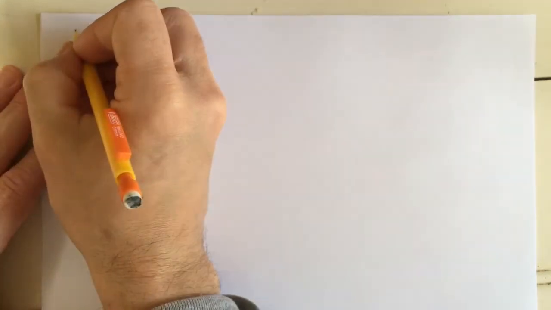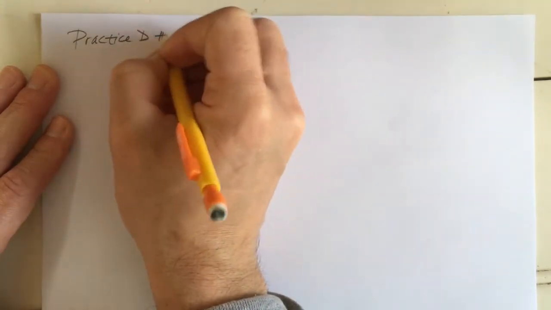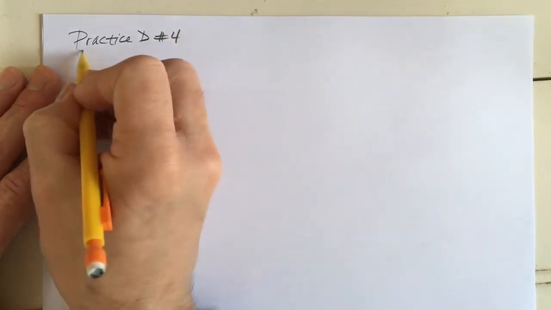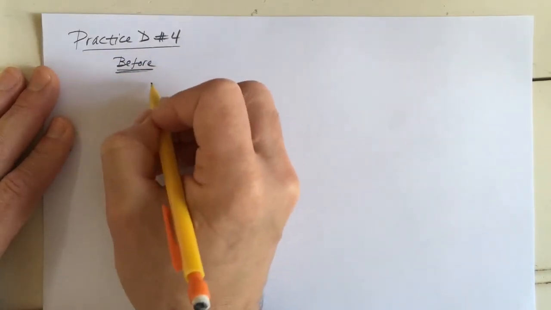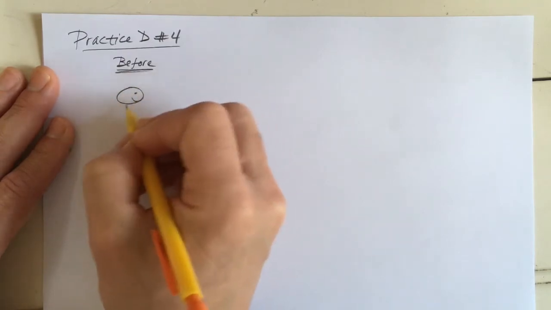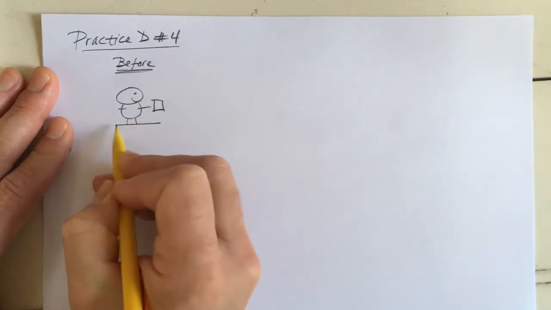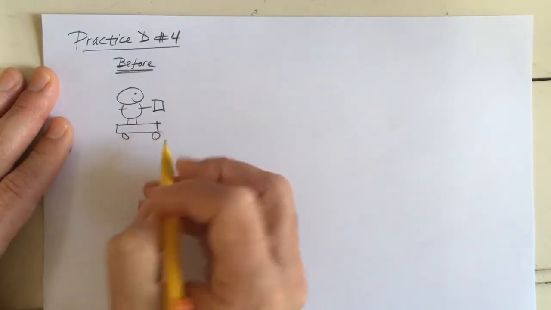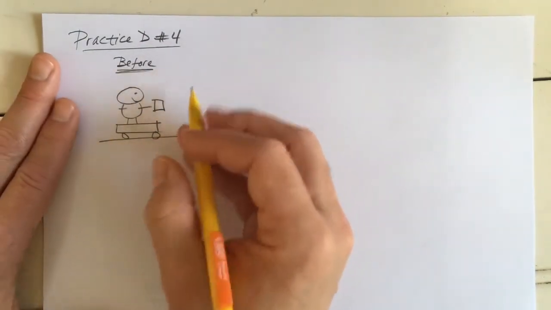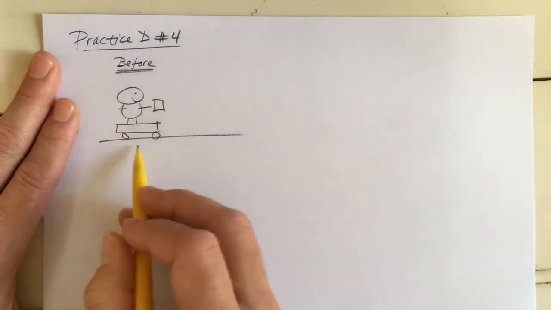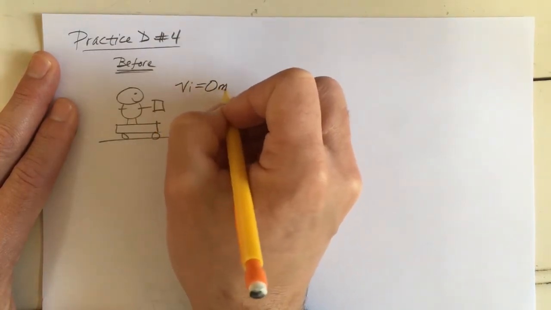All right, I wanted to make a short video about practice D number 4. And in this problem, we'll go ahead and draw before and after. We have a boy riding a skateboard, holding a jug of water. And initially, we know some things about the situation, but we know that everything is at rest. So the initial velocity of all the objects is 0.